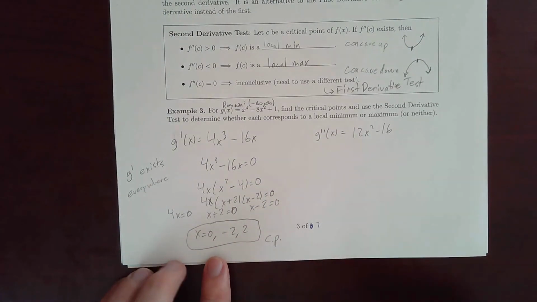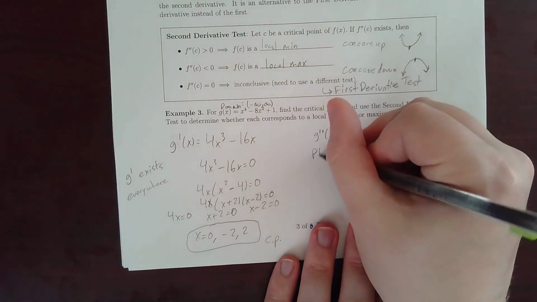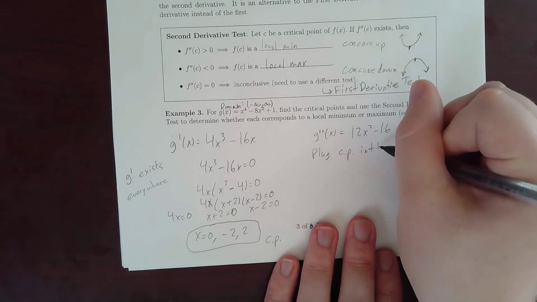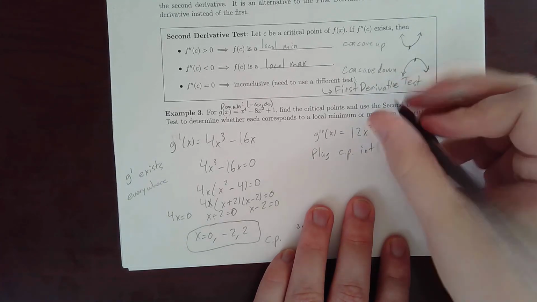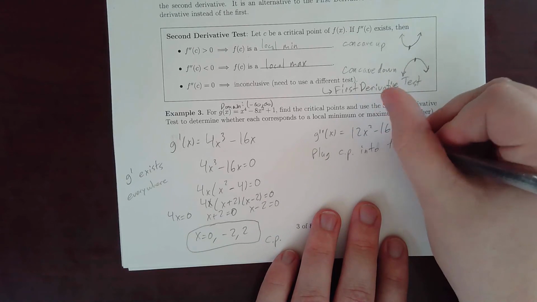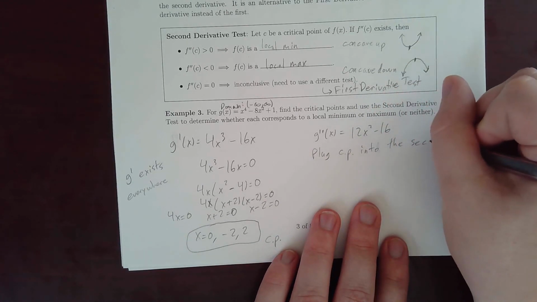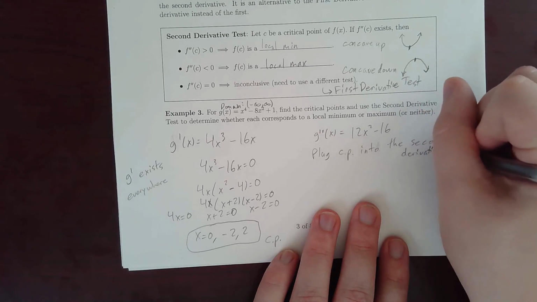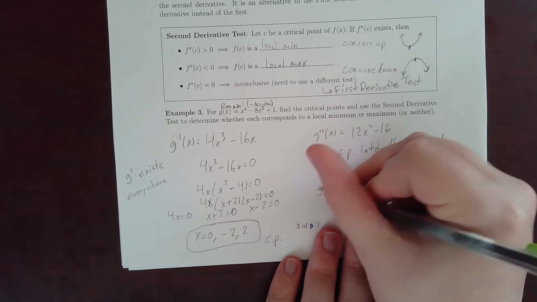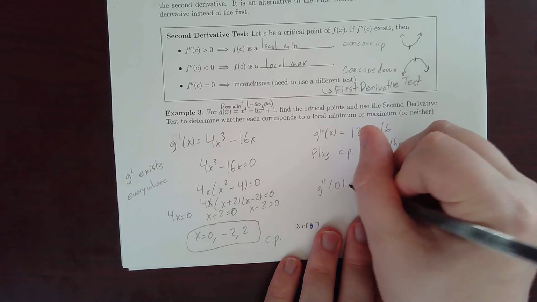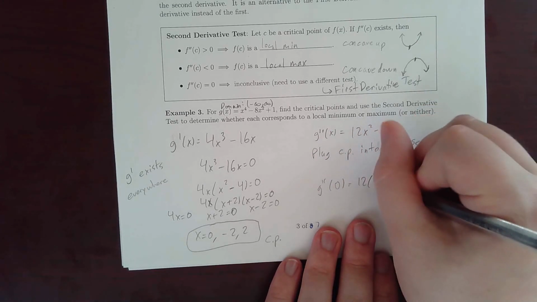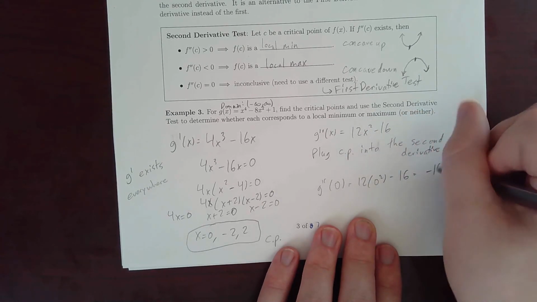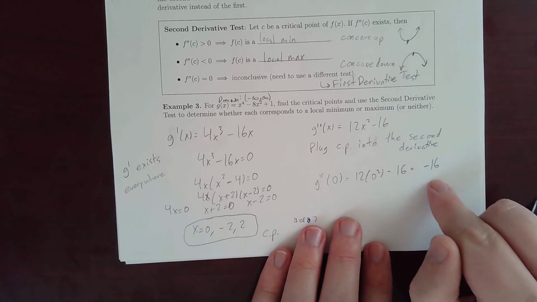So now that we have our critical points, we're going to plug the critical points into the second derivative. So we get g double prime of 0, which is going to be equal to 12 times 0 squared minus 16, which will be negative 16. And this tells us that we have a local max.